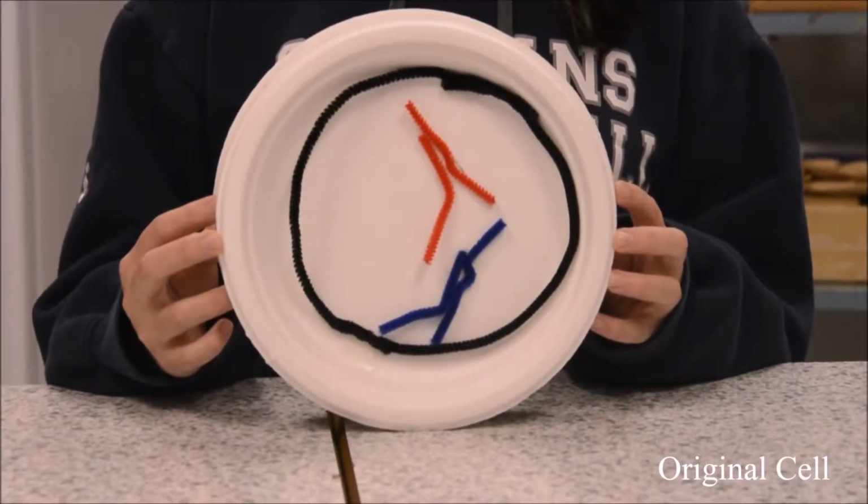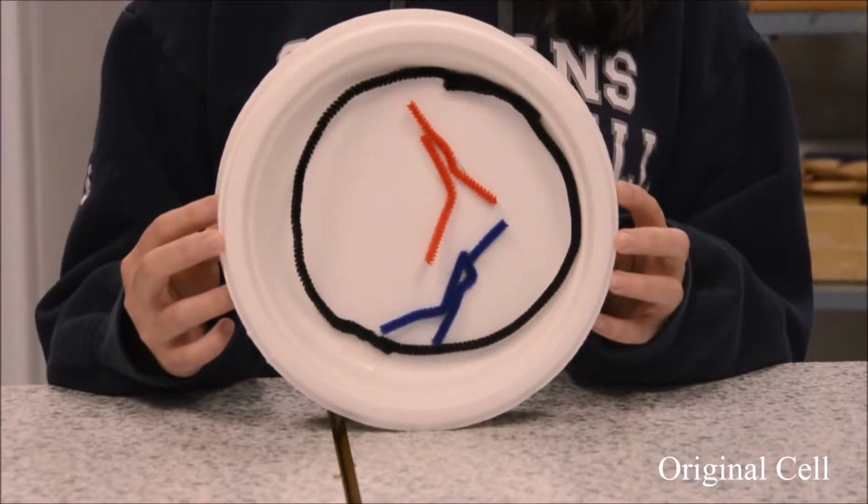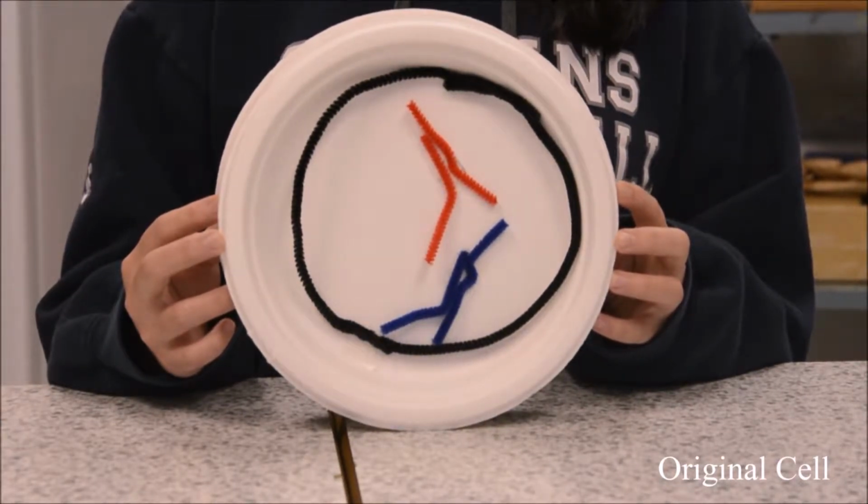Before sexual reproduction, a parent must produce gametes in the body before the haploid cell meets with the other parent's haploid cell. This process is called meiosis, which is split into two processes, meiosis I and meiosis II.